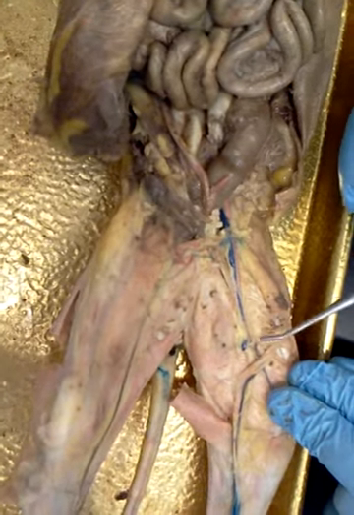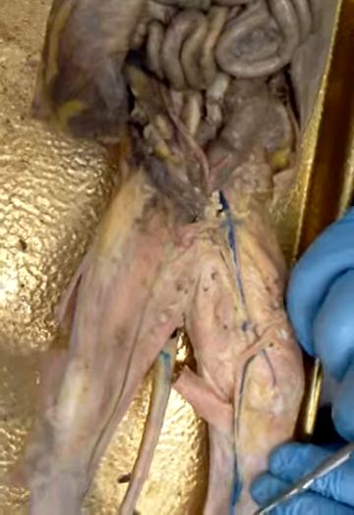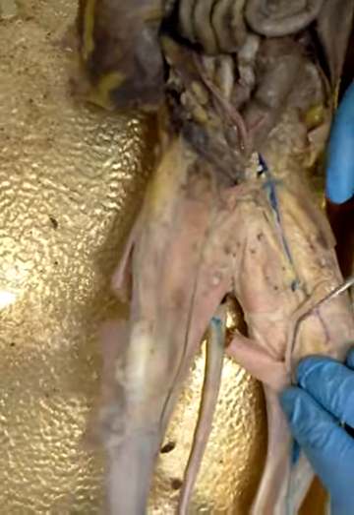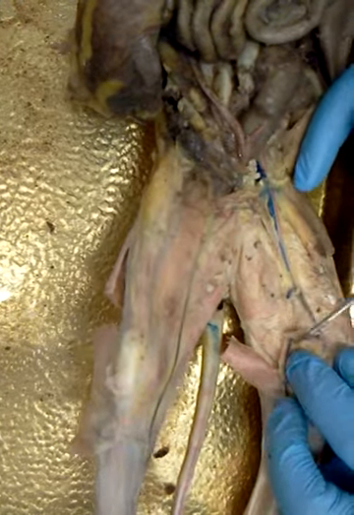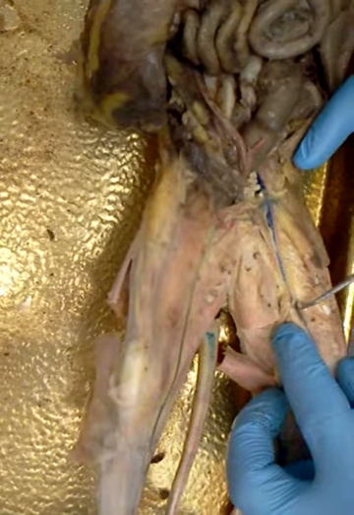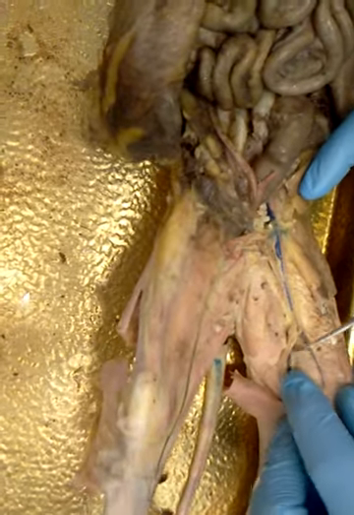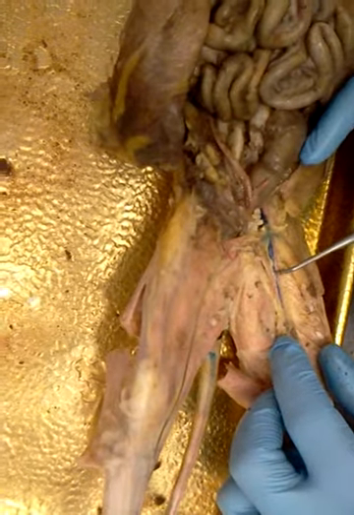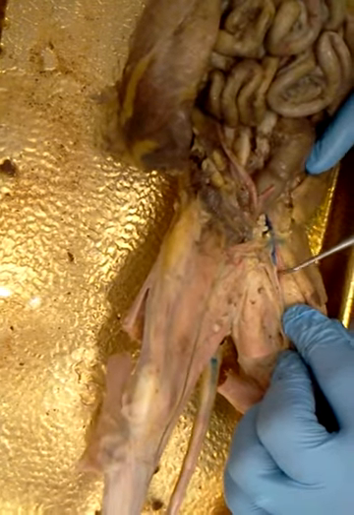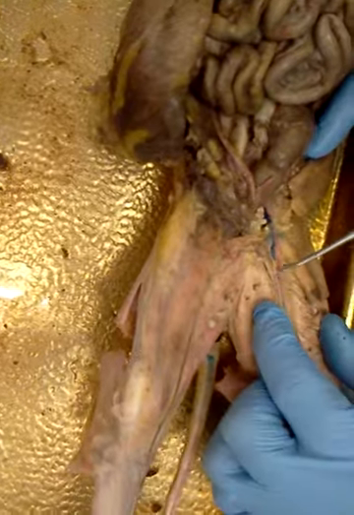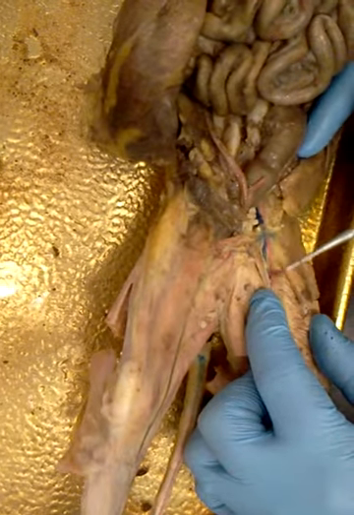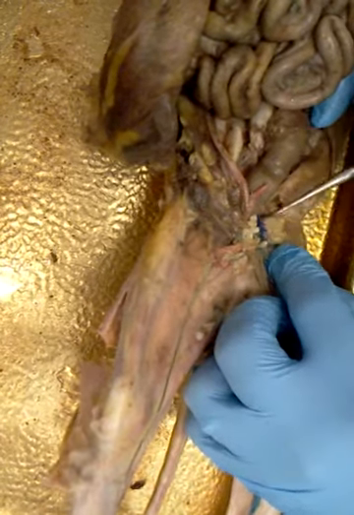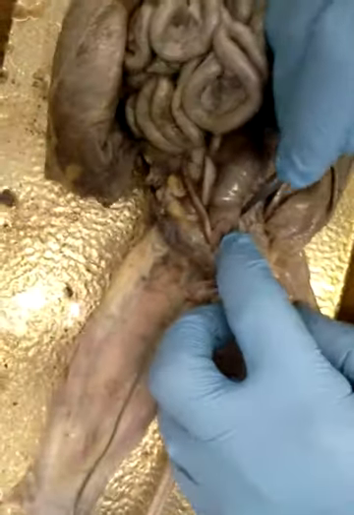Now let's go back with the veins. The great saphenous runs all the way up to the knee. And then once it gets past the knee, you're going to see a branch coming off here. It now becomes the femoral. Once it gets past that point, it now becomes the external iliac. And then once it gets past the hip, it becomes the common iliac right here.